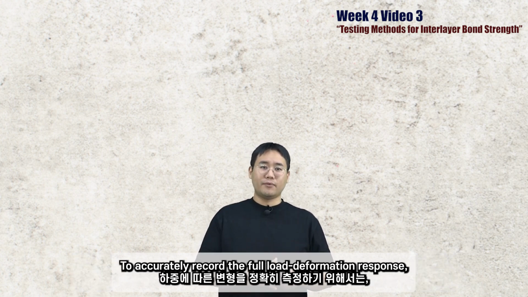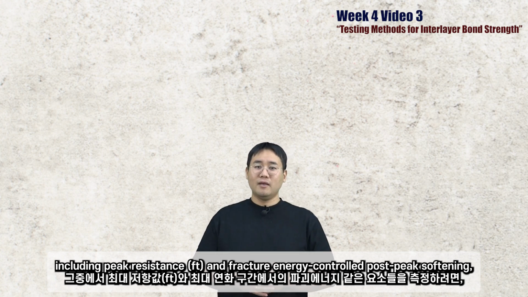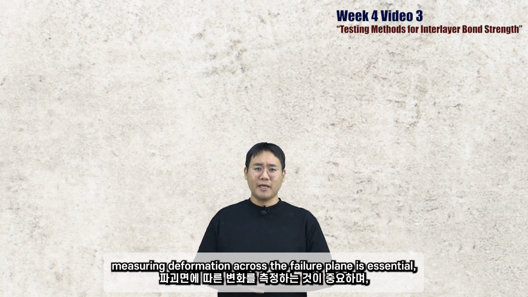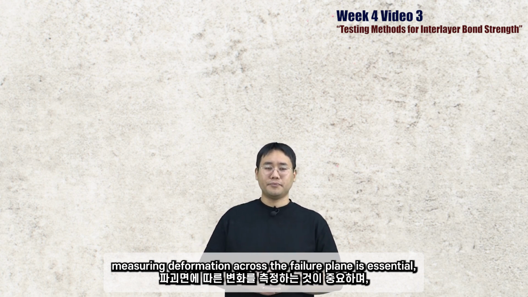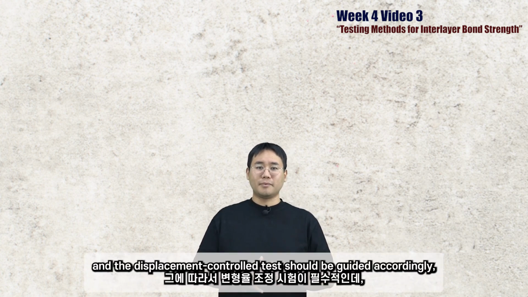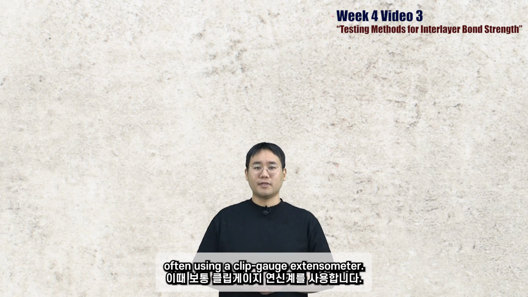To accurately record the full load deformation response, including peak resistance and fracture energy from post-peak softening, measuring deformation across the failure plane is essential. And the displacement-controlled test should be guided accordingly, often using a clip gauge extensometer.